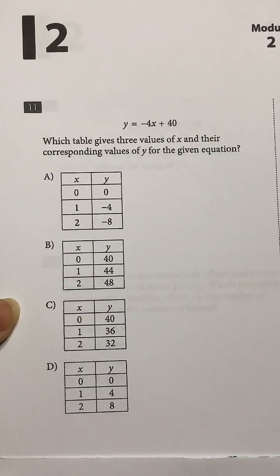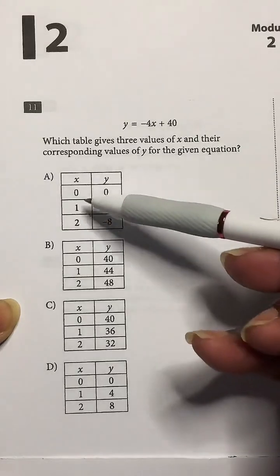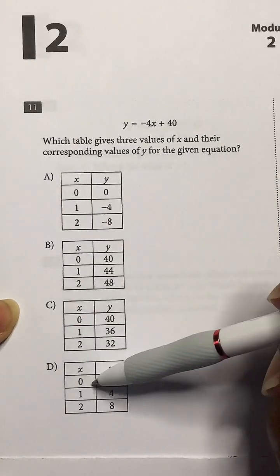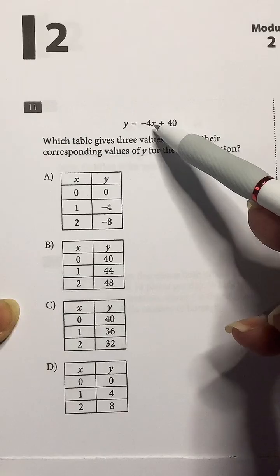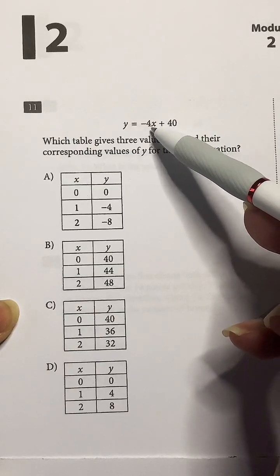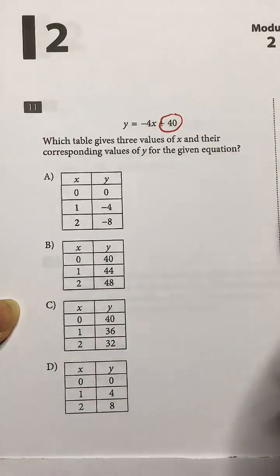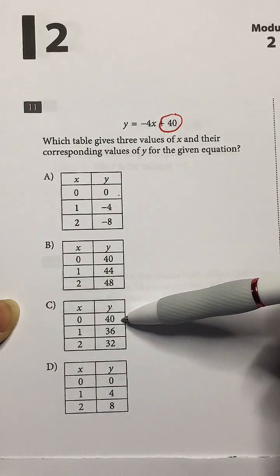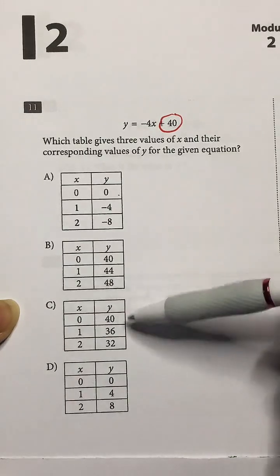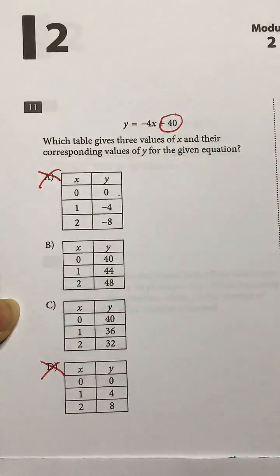All right, so let's take a look. First off, which will be easy, all of them have a 0 for your x's. Make it easy on yourself. Plug the 0 in because we know anything times 0 is going to be 0. But what am I getting out? I'm going to get a 40 out. So we're looking at which one will give me a 0 at 40. That's B and C. So that means A and D is gone.